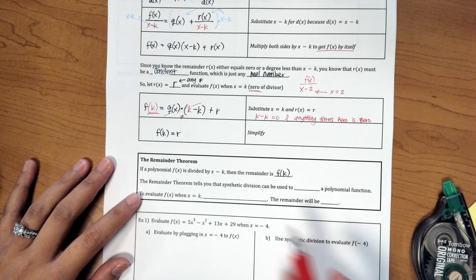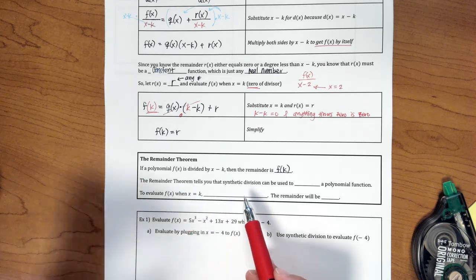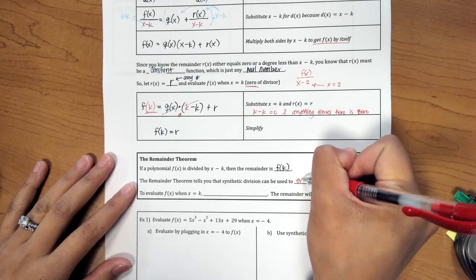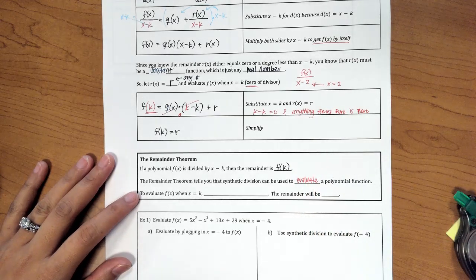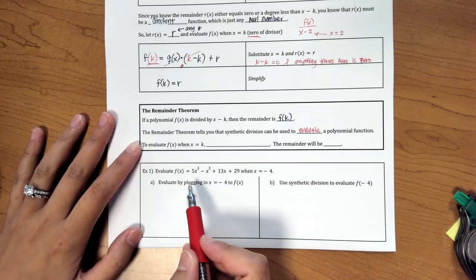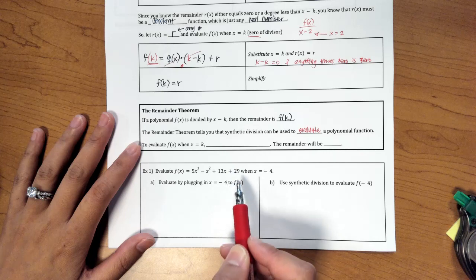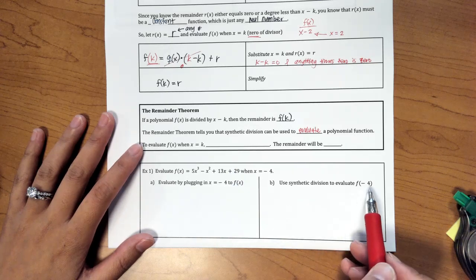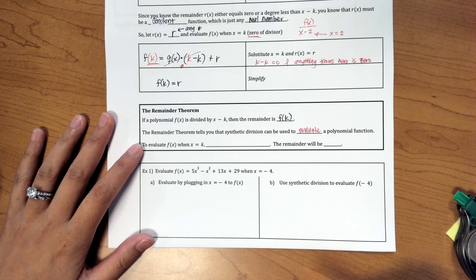Now, what was k? K is the 0 of the denominator. So the remainder theorem tells you that synthetic division can be used to evaluate a polynomial function. So when we evaluate, say like here, we could take x equals -4 and plug it in, but the remainder theorem says that you can evaluate f of -4 by just finding the remainder when you're dividing by x plus 4.